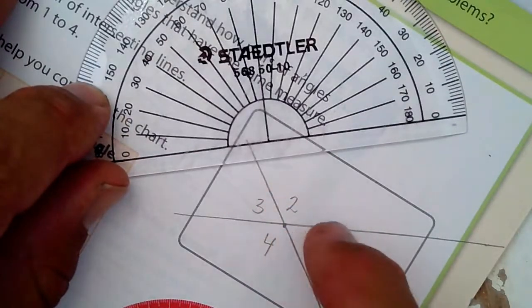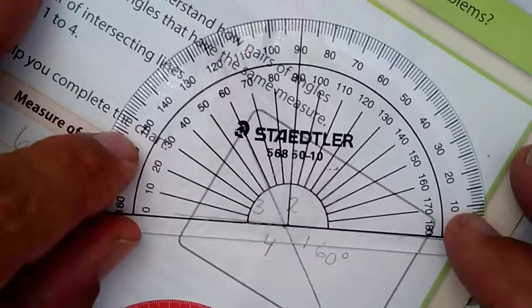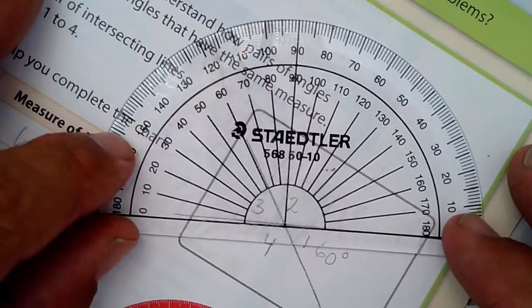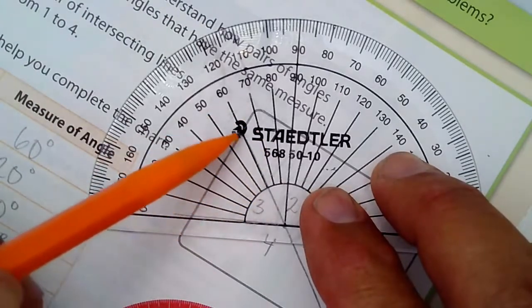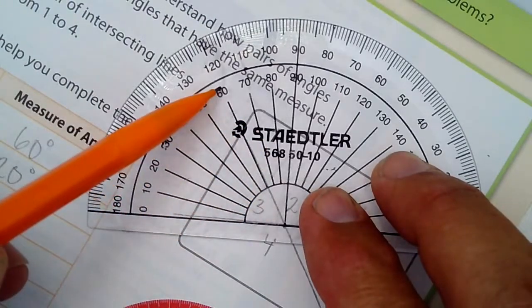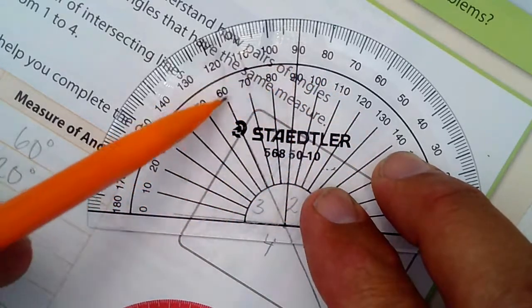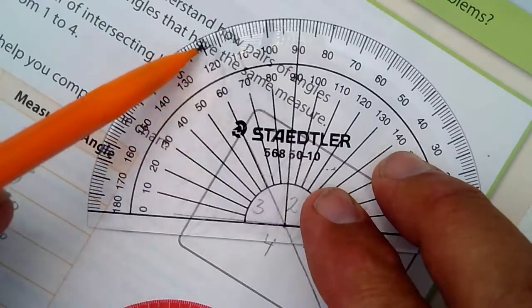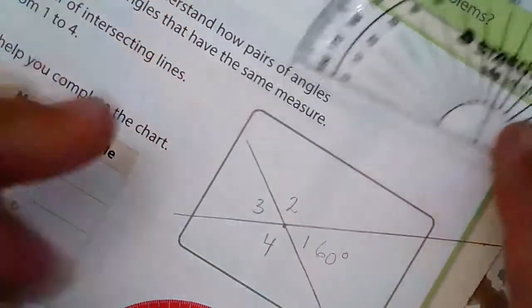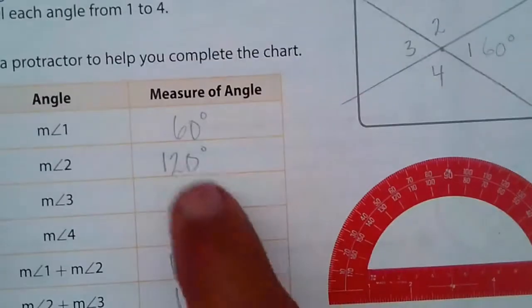I'm going to see where this line lands. It lands not on 60, because 60 was over here. I've gone past 90 degrees, so I'm actually at 120 right there. So the measure of angle 2 is 120.